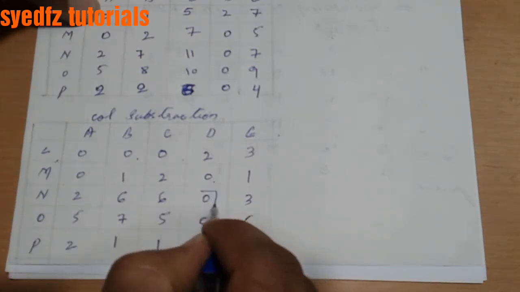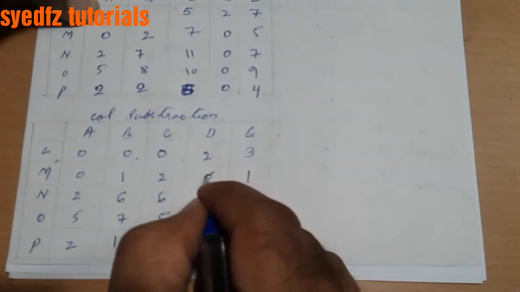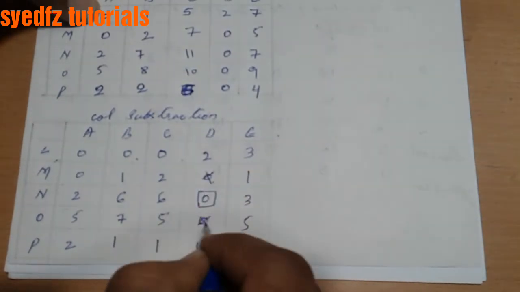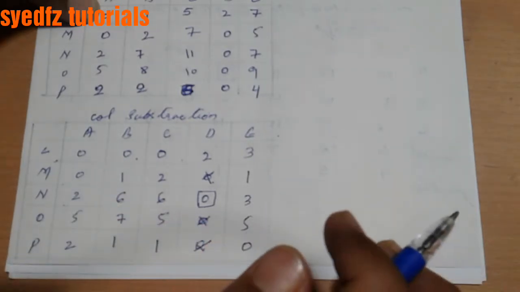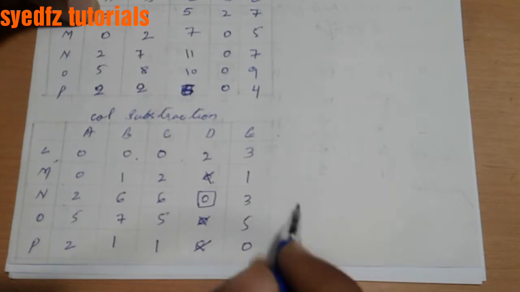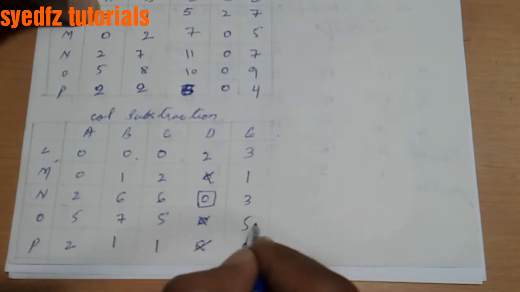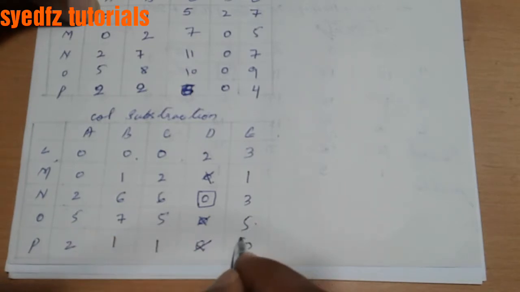The third row has a single zero, so the other zeros in its column are crossed out, and this row doesn't have any extra zeros. Next, this is the letter O, not a zero. Here we don't have any zeros, here we have a single zero. This is the row work we did.